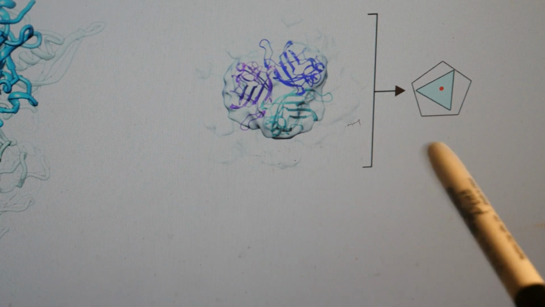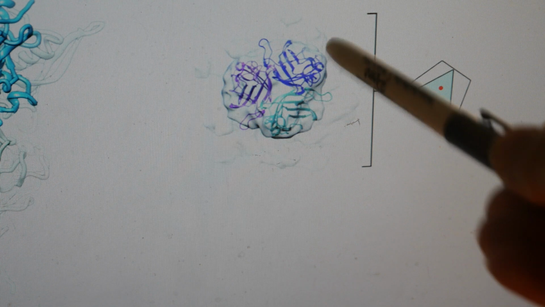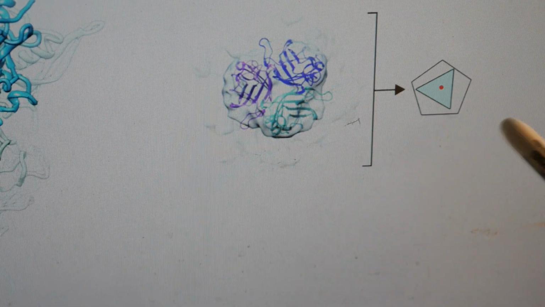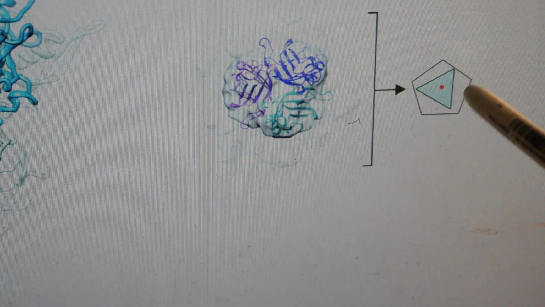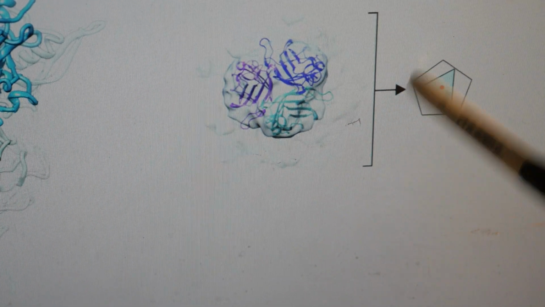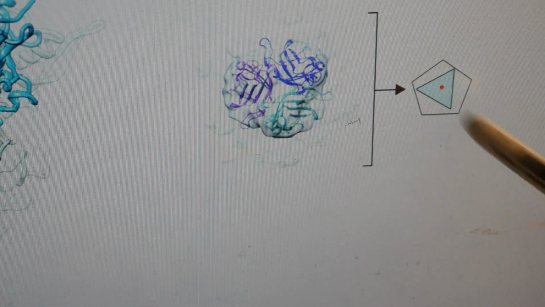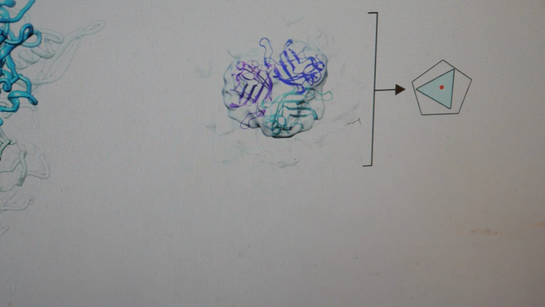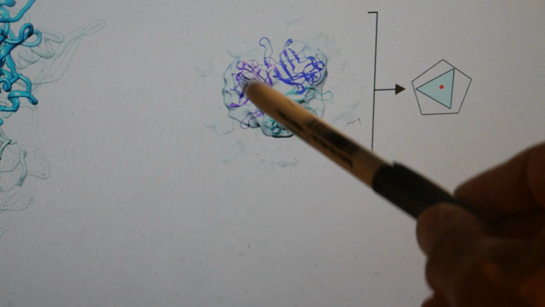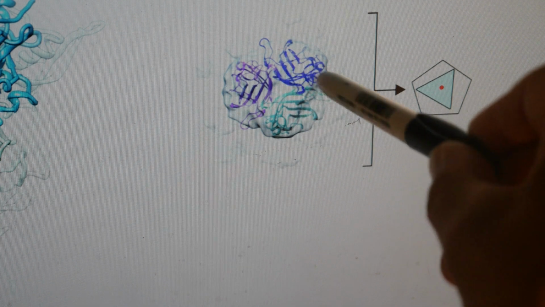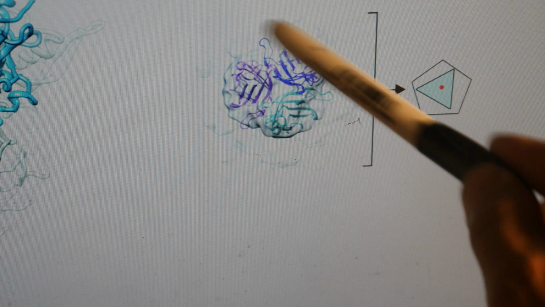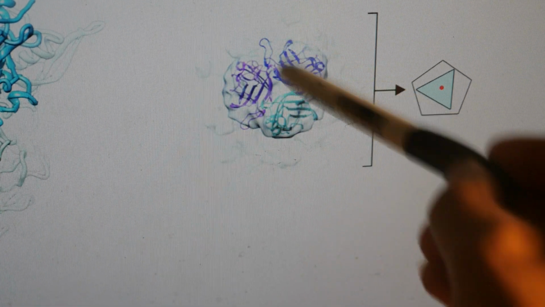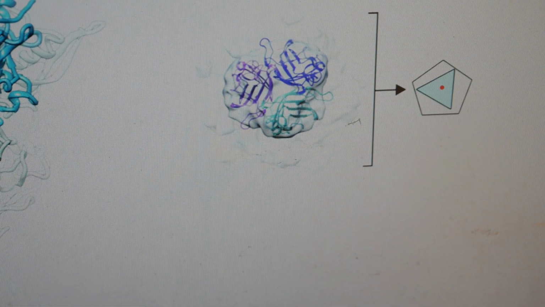So here, this is where the spike protein attaches to the actual capsid. This is a diagram of it. That's a pentagon, 5-fold symmetry, and within there's a triangle which is 3-fold symmetry. So you've got the fiber, these colored domains, bound to the penton base, which is the faint one behind. The fiber has a 3-fold symmetry, 1, 2, 3.